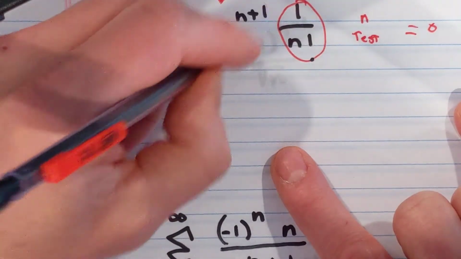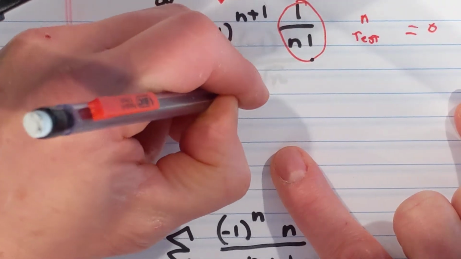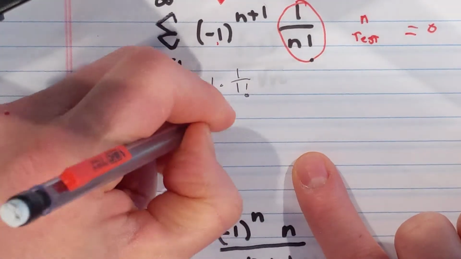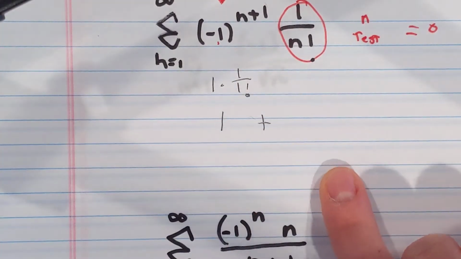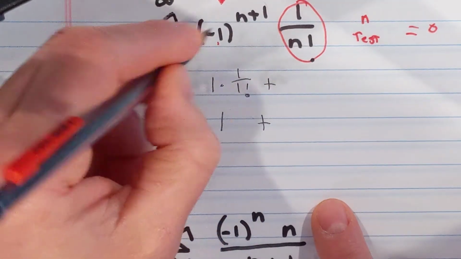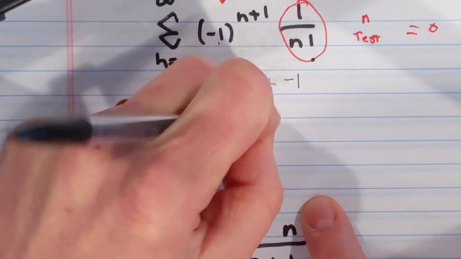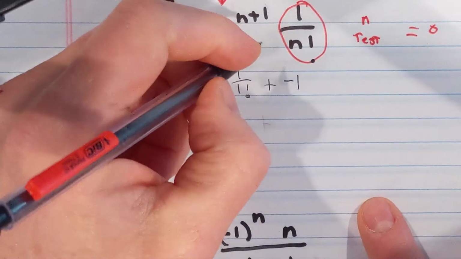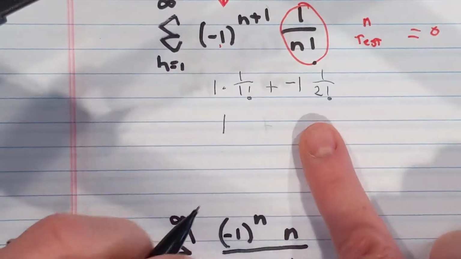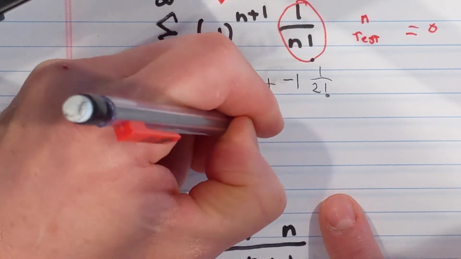And the easiest feature here is to write it out. If I plug in 1, I get a positive 1 times 1 over 1 factorial. If you don't know what that is, I'll remind you again in a second. That's 1. Plus, now when I'm looking for, this has to decrease. Plus, I'll plug in 2. It gives me a -1, so I'm going to change this to subtract. -1, 1 over 2 factorial. 2 factorial means 2 times 1, so this is subtract 1 over 2 times 1 is 2.